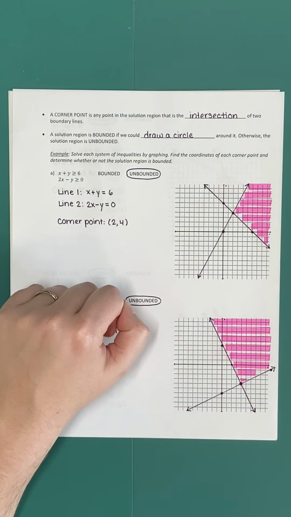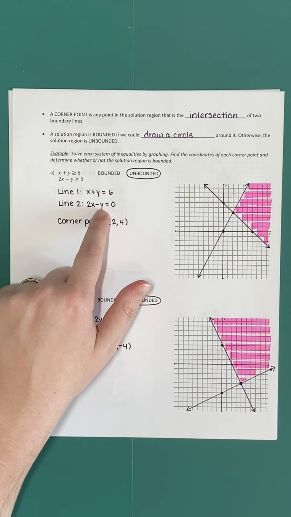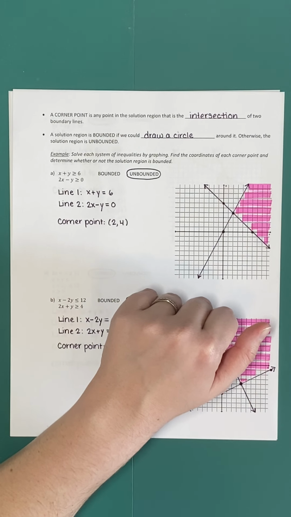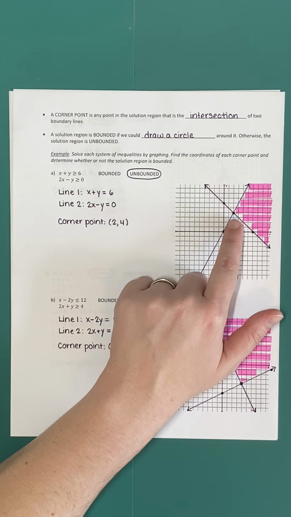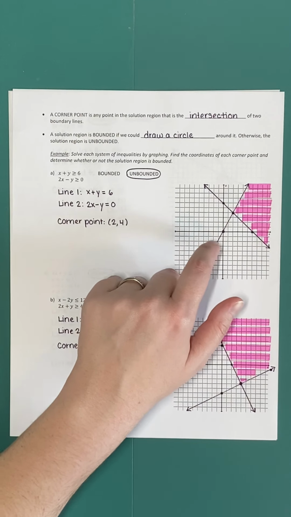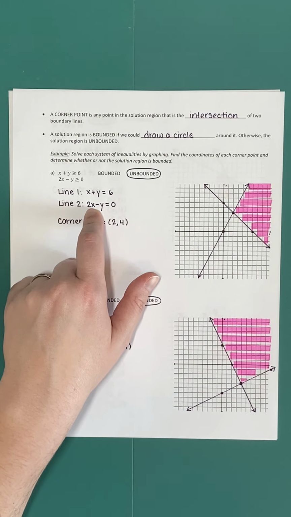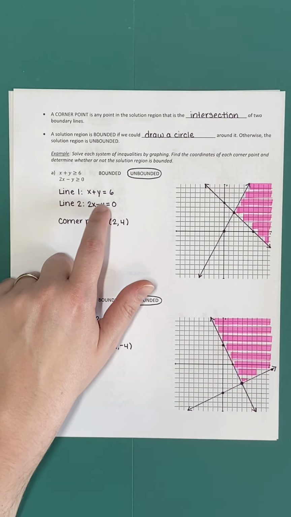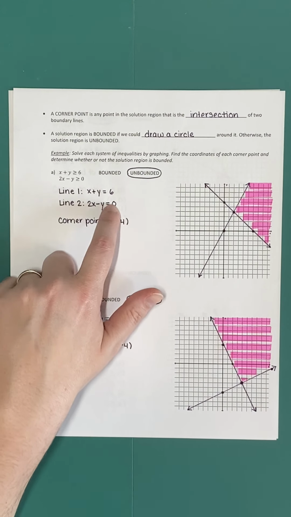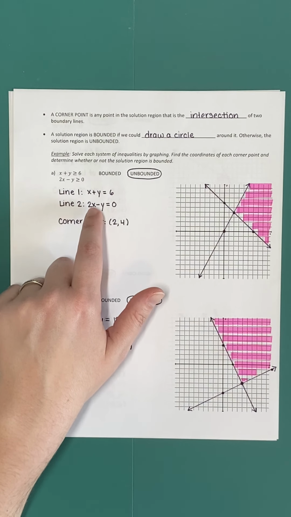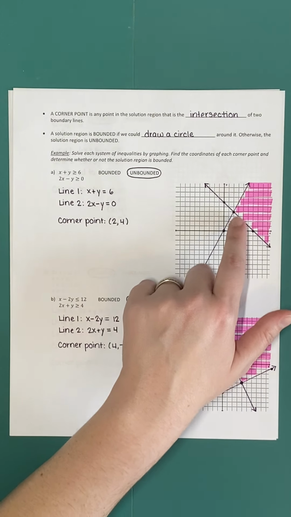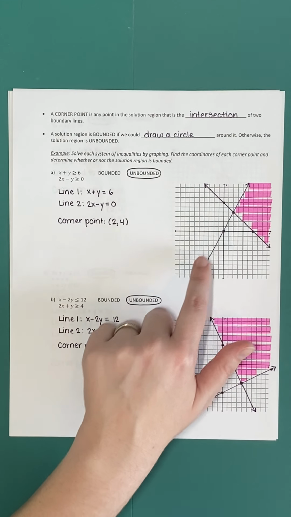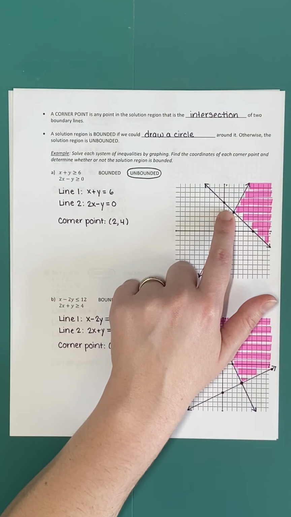Now we need to do the same thing for the other boundary line. Again, we could use intercepts if we want. As it turns out, both intercepts are going to coincide at the origin, so we would need an additional point. Another point that's going to be on this line happens to be that corner point. If we were to allow x to be 2, then 2 times 2 would give us 4. That means y would have to be 4 in order to satisfy that equation. So another ordered pair on the line would be (2, 4). And it just so happens that that's the location where the two boundary lines intersect, and we call that a corner point.